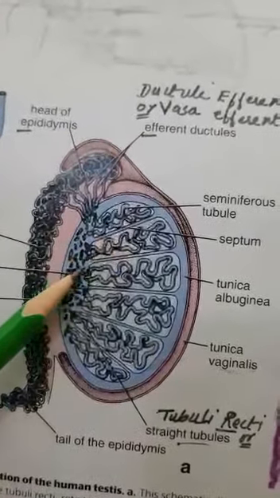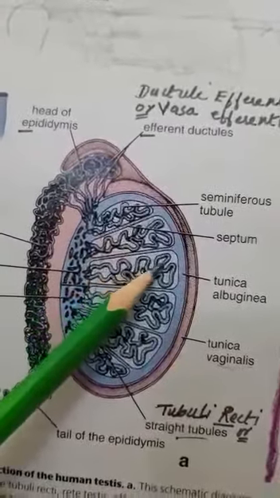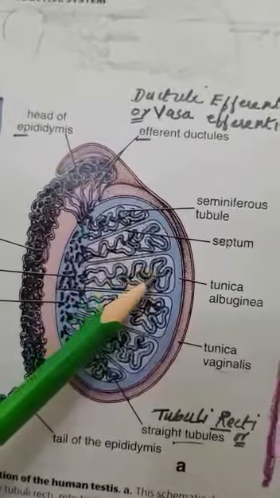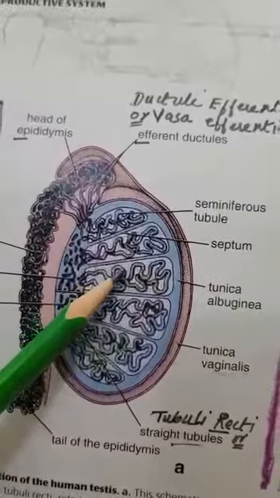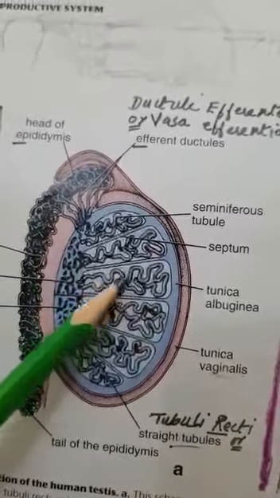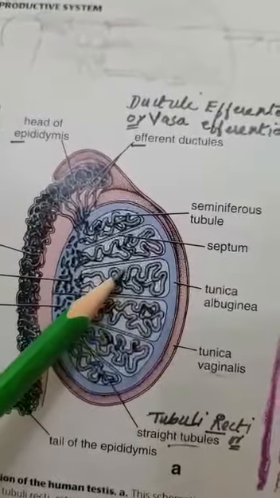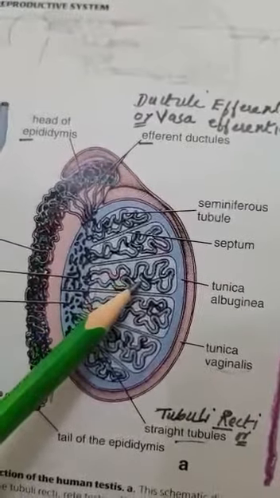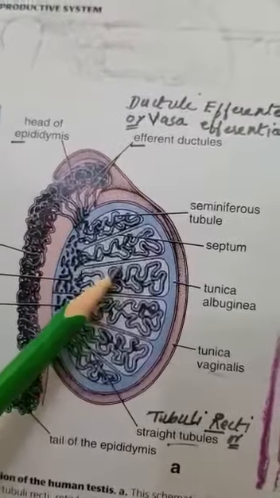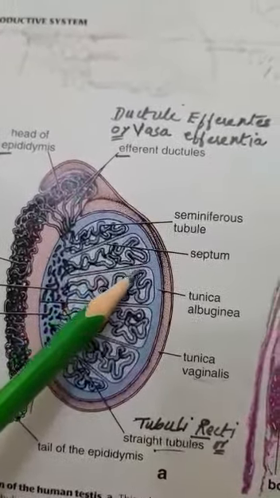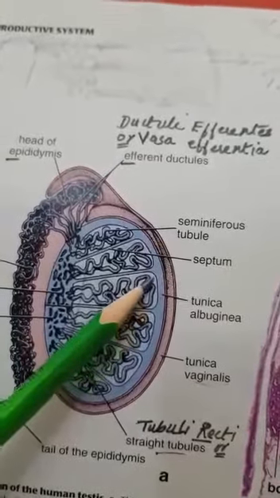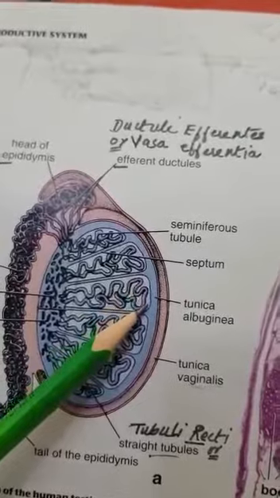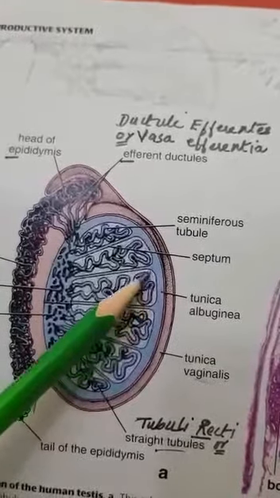Now see, these compartments hold highly convoluted small seminiferous tubules. These seminiferous tubules, on both sides, have the interstitial connective tissue, or you would say intertubular connective tissue. Here near its margin, this connective tissue has blood vessels in it, called the tunica vasculosa.